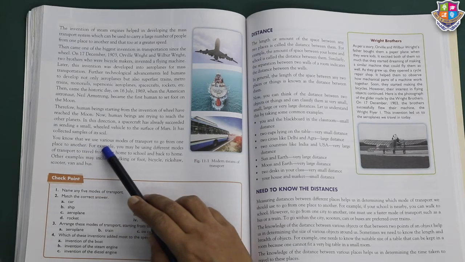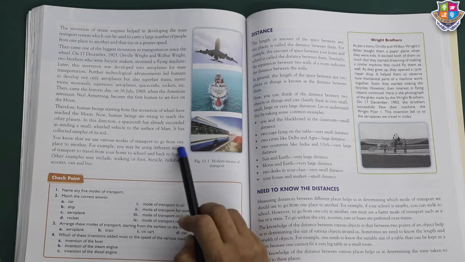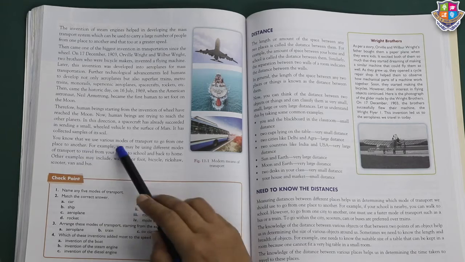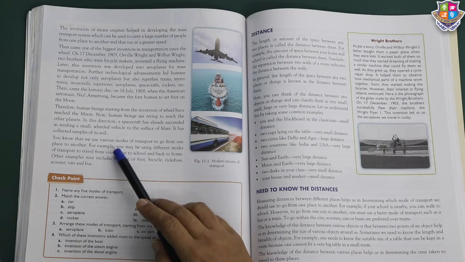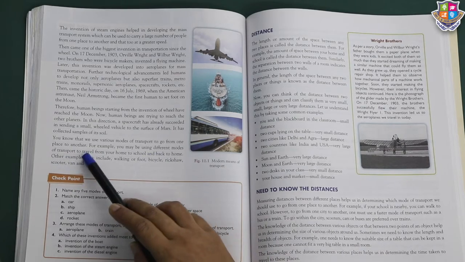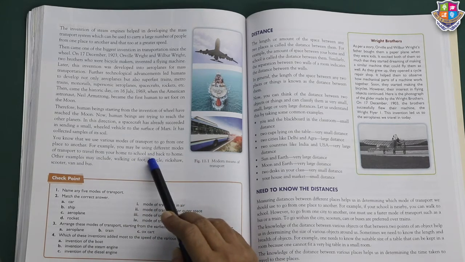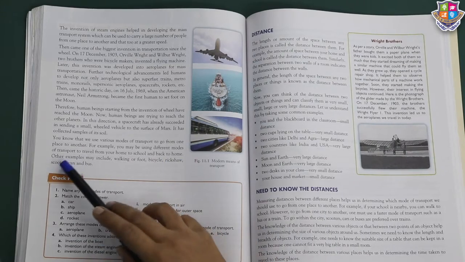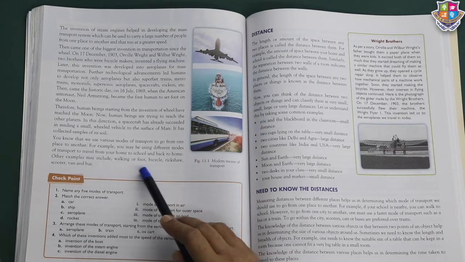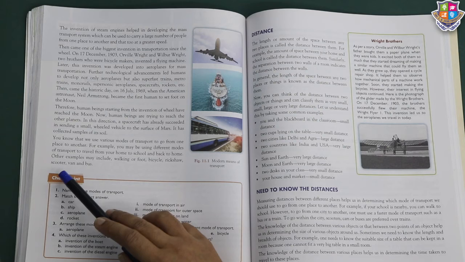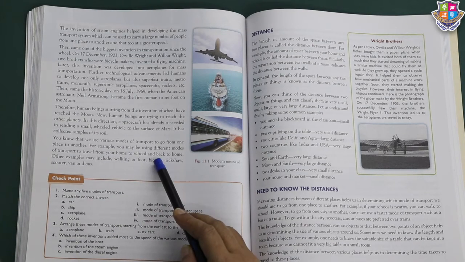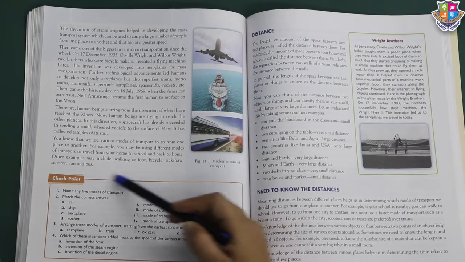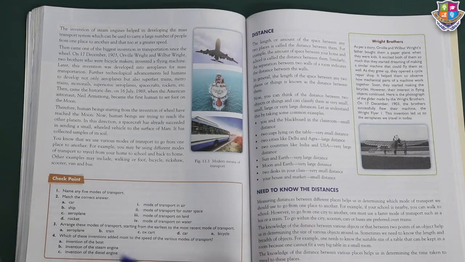You know that we use various modes of transport to go from one place to another. So why do we need transport? Because we have to travel. Okay? For example, you may be using different modes of transport to travel from your home to school. So bus you need, back to home, and other examples may include walking or foot, bicycle, rickshaw, scooter, van and bus. So children, this is how you travel. I think we have read a lot and you can do this checkpoint on your own.